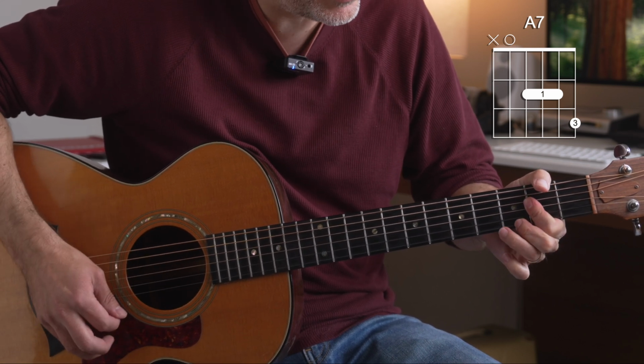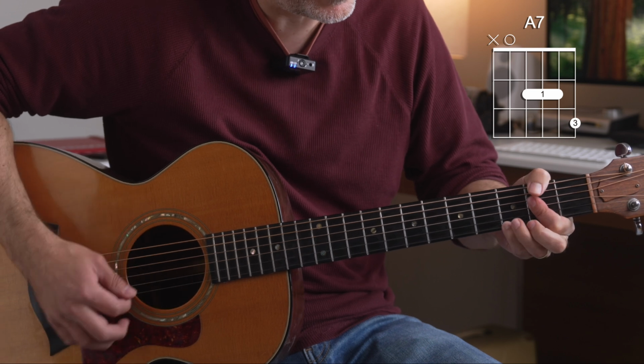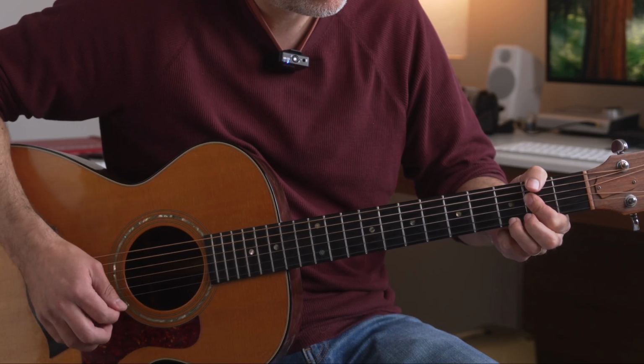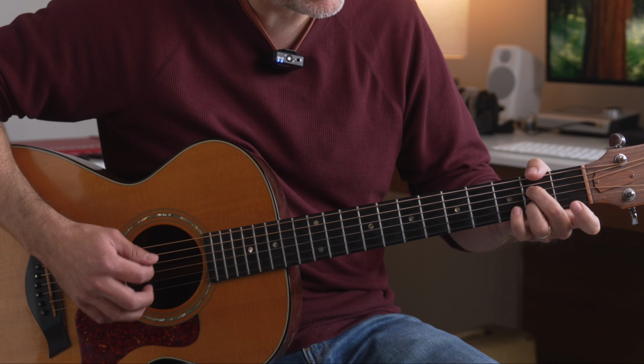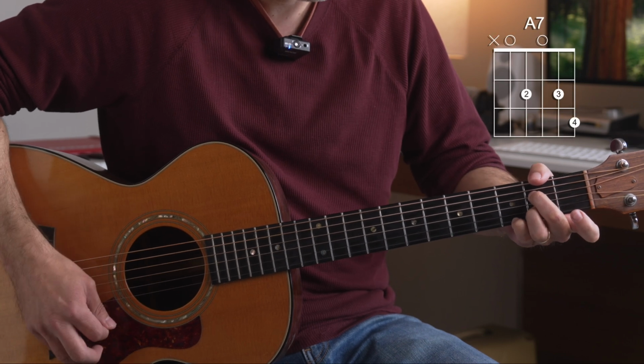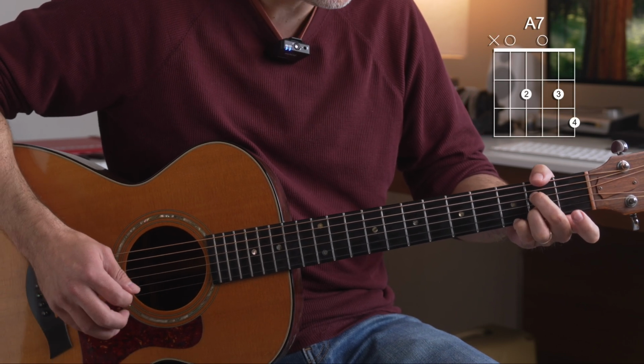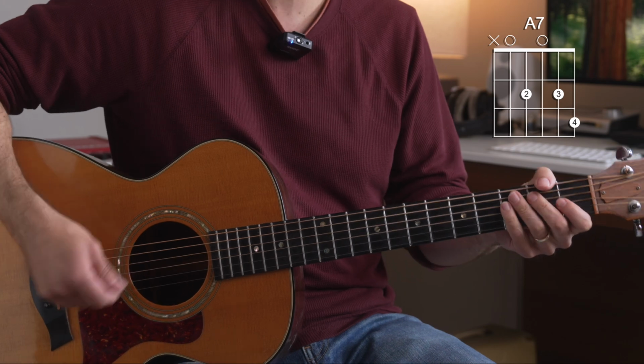So you could play it like this, you could play it like this, you could play it like this. For me, I like barring with the 1st finger and then using my 3rd finger to catch that G on the 1st string. Same deal as well, I can add it up top. It's all about what you're trying to achieve. What sound are you trying to come up with? Either is correct, it's just what you're going for.